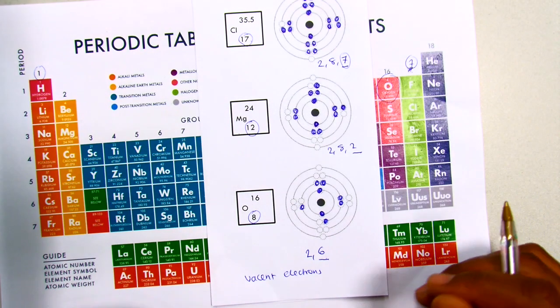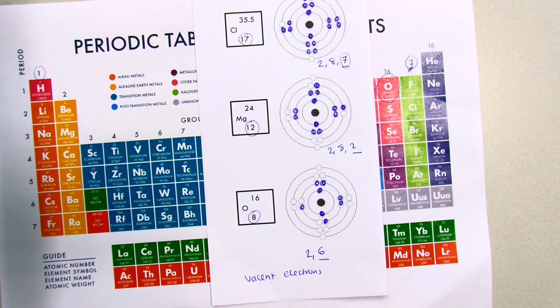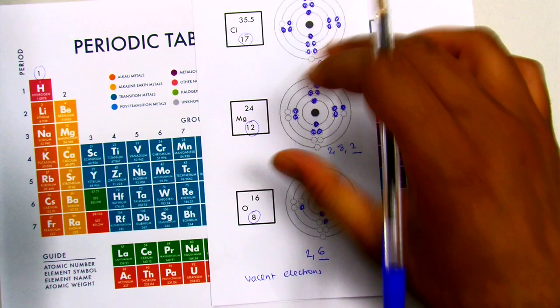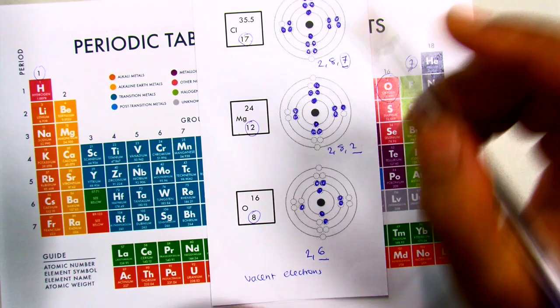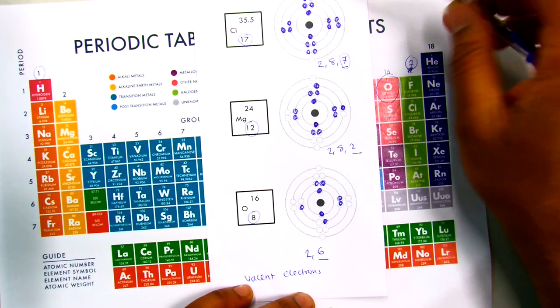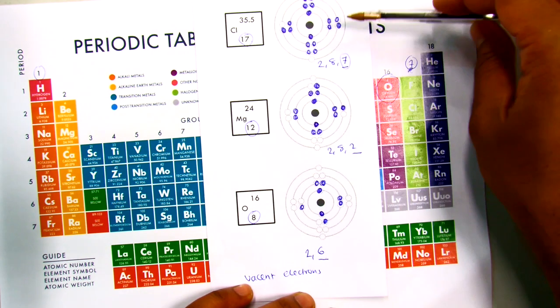So that's it. As long as you are able to draw the electron configuration, this is the Bohr model for at least the first 20 elements. It's not more difficult than that. Just remember, when you draw them, draw them neatly, so it's easy to distinguish where they are.